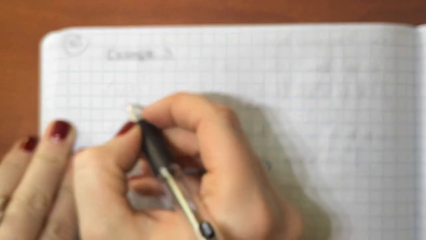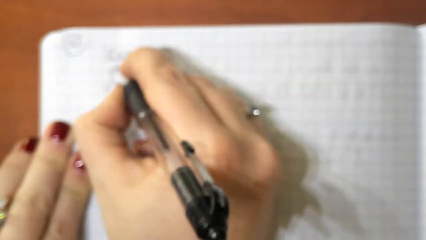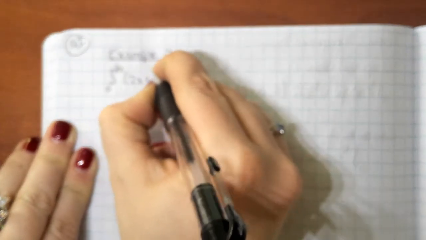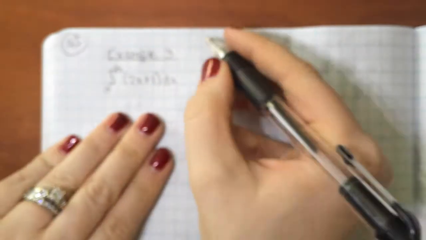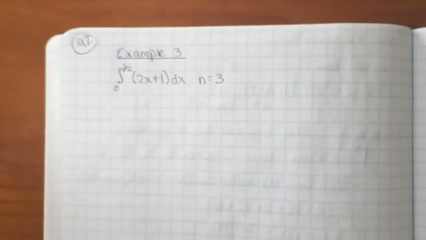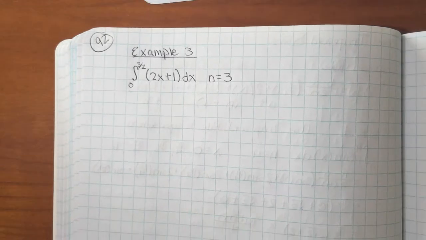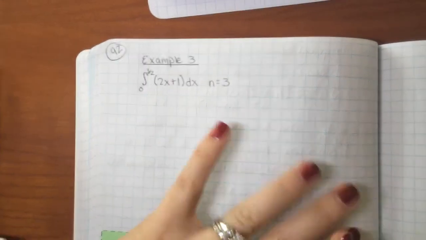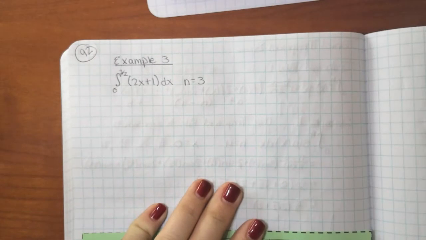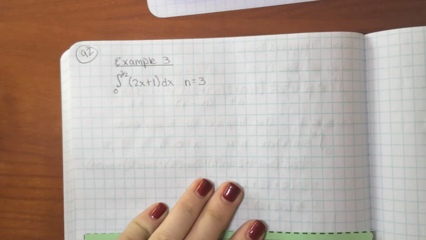So, as you guys can see, this is example 3. Okay, we're going to be integrating 0 to 3 over 2. My function is 2x plus 1. You guys are going to say, why are we even doing this rule? Because I want to. Okay? So, guys, the trapezoid rule is not meant to trick you. It's just honestly to see if you know a different way, like a Riemann sum or an upper or lower bound to understand area.